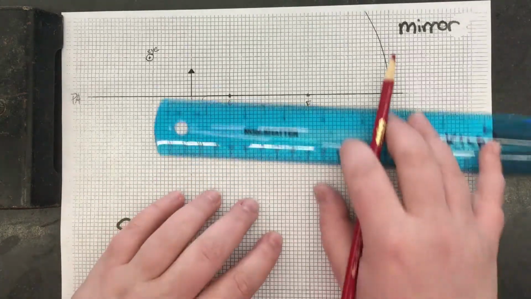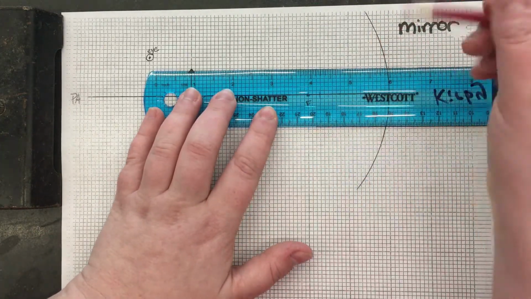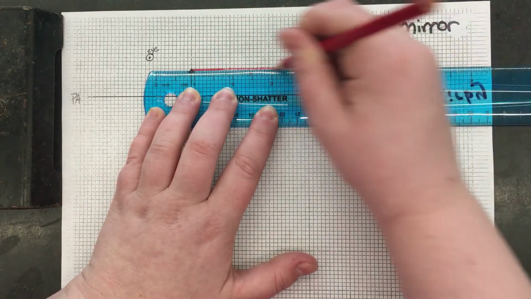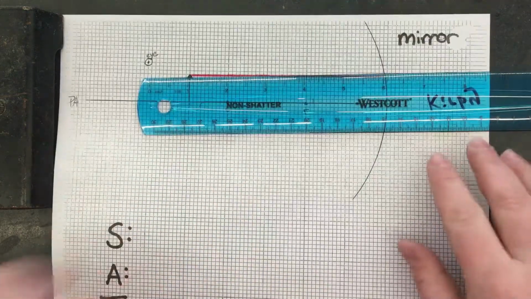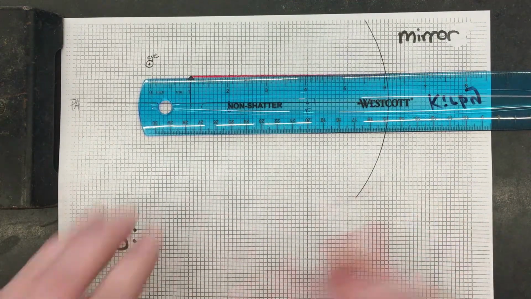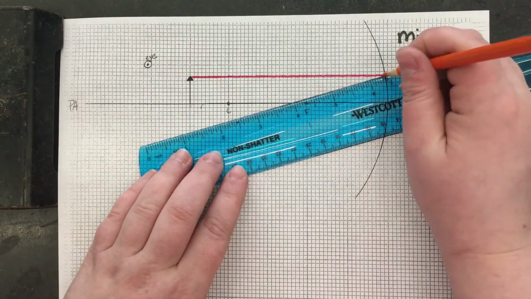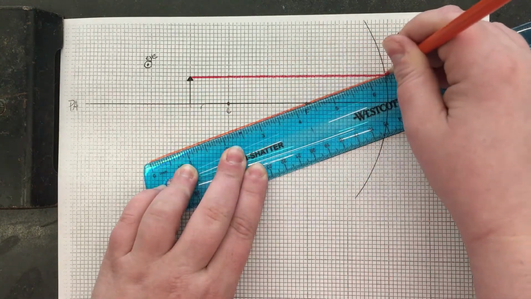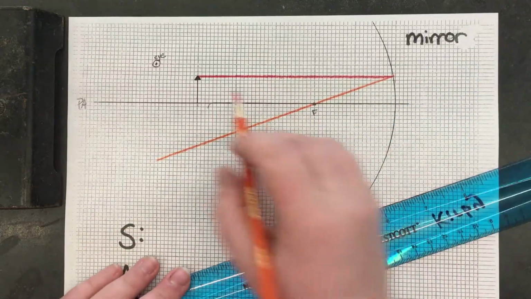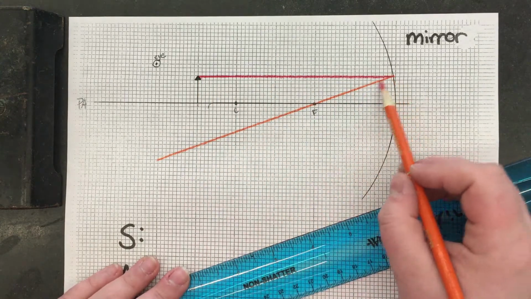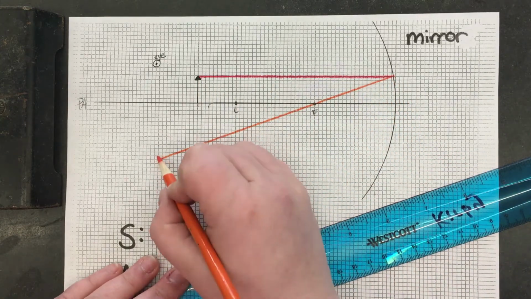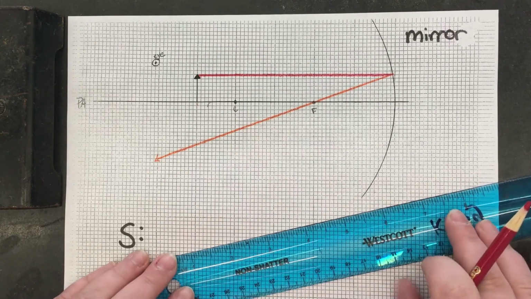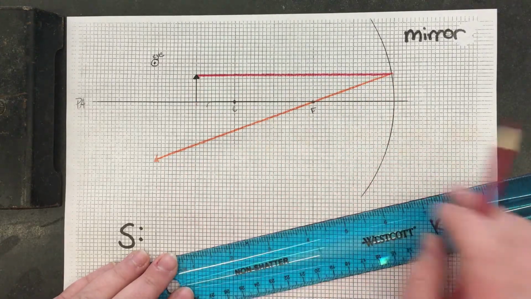So the first thing I'm going to do is I know that if I go in parallel to the principal axis, the ray that reflects off of that is going to bounce out through the focus. So I'm going to draw all of my incident rays in red and all of my reflected rays in orange so I can keep track of what I'm actually looking at a little bit more easily. So in parallel, out through the focus.